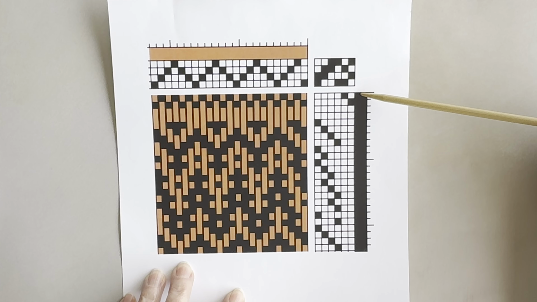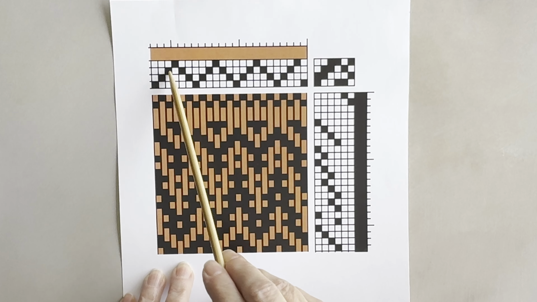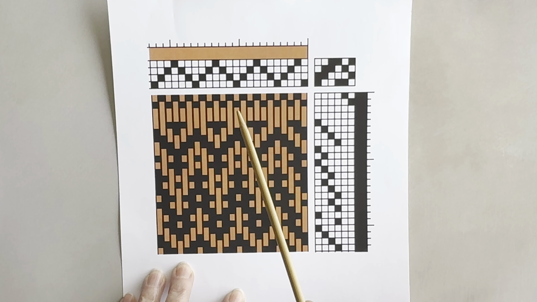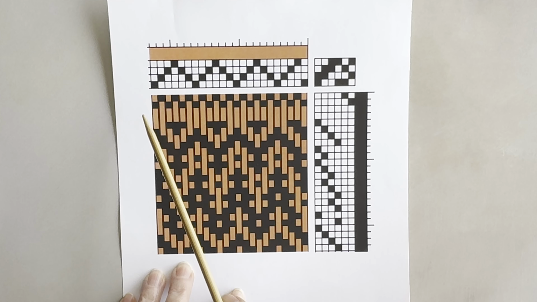And with the threading diagram, you can start threading on either side, whichever you feel comfortable with, but just make sure that you orient the draft correctly. If you're going to start threading on the left side of your loom, the left side if you're weaving, you want to start here. If you are more comfortable threading from the right, this is where you'd start.